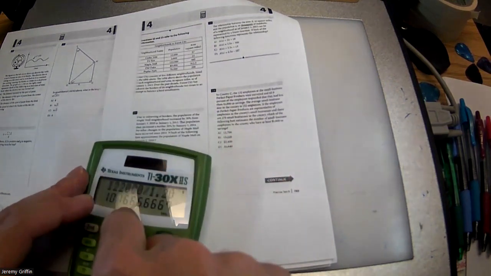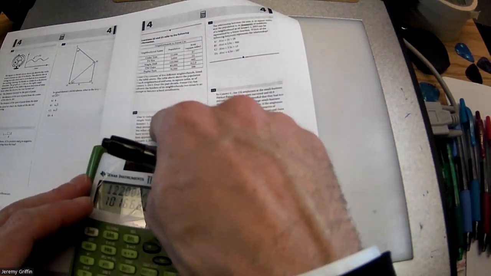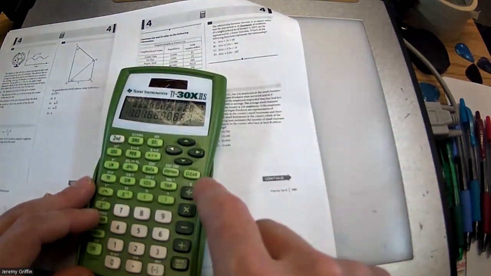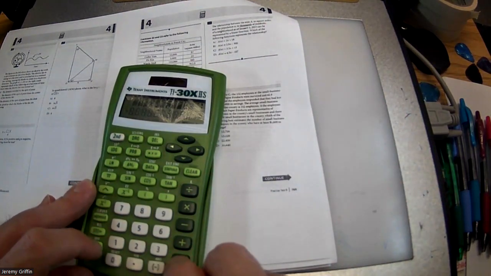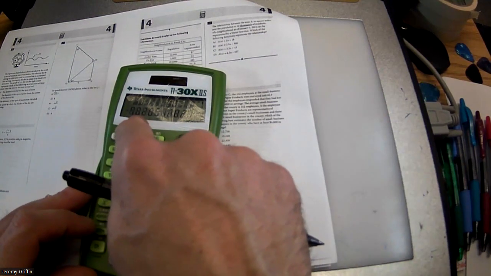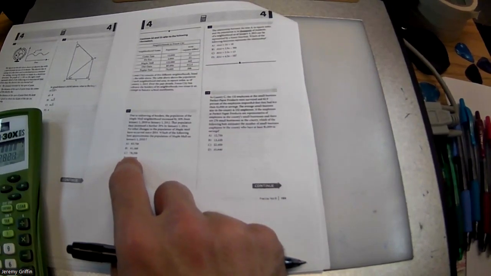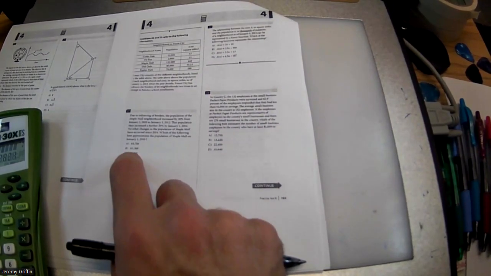But that's not the end of the story, because before that, there had been a population increase of 30%. So let's undo that one too. I'm going to also divide by 1.30. And that should be the answer, 78,000. Is there an option that says 78,000? Option C. Yeah, 22 is C.